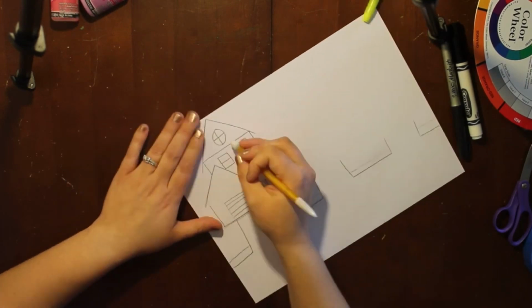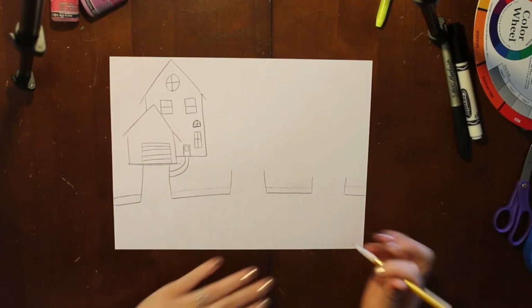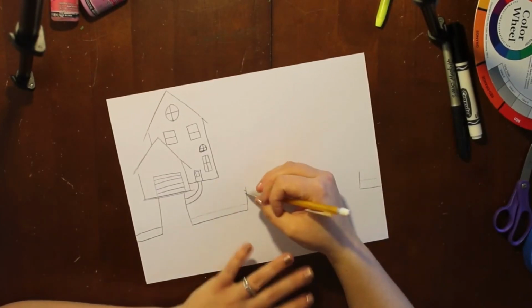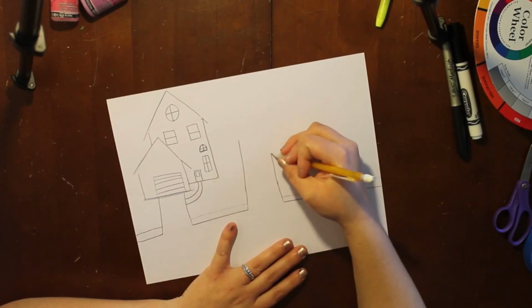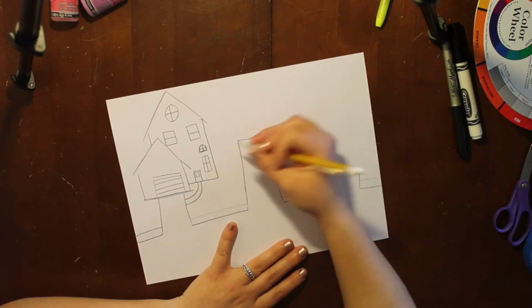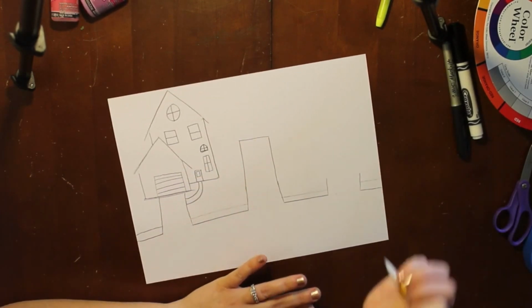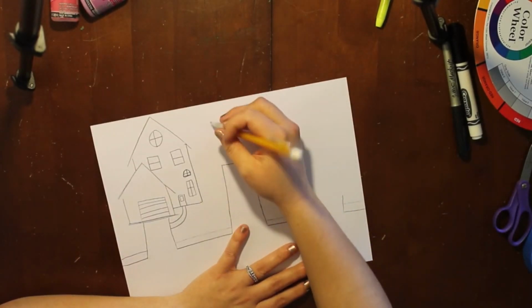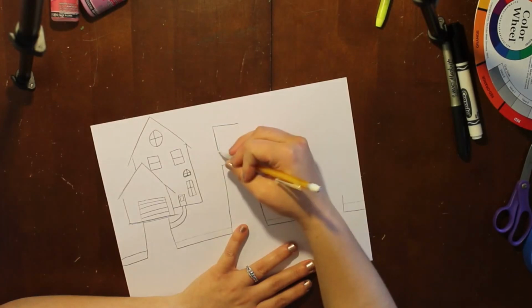Alright, so there's one of my houses. Now I'm gonna draw my next one. Maybe this one just has a really long driveway and it doesn't have a garage. Maybe it's just a driveway. You could add cars into your driveways too. That's another good way to make them look different. Then maybe this house is a little farther back, so I'm gonna make this one maybe a little bit smaller.